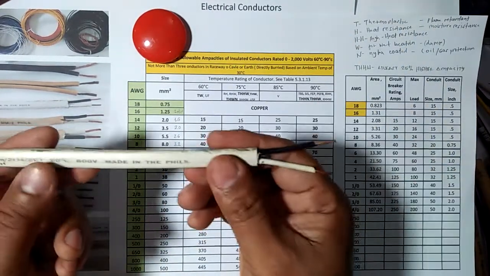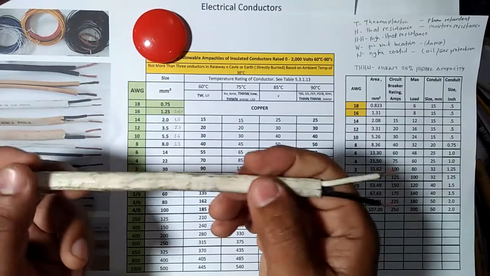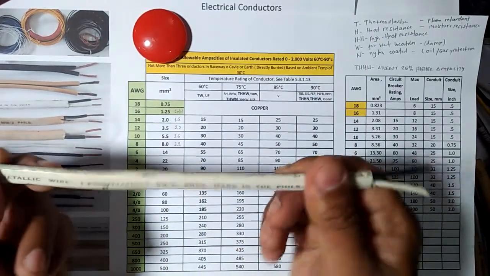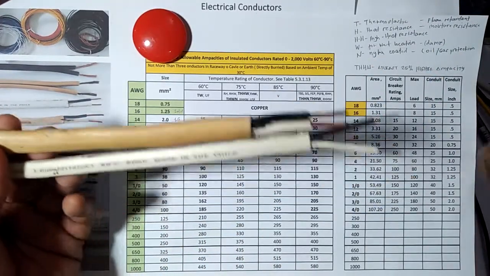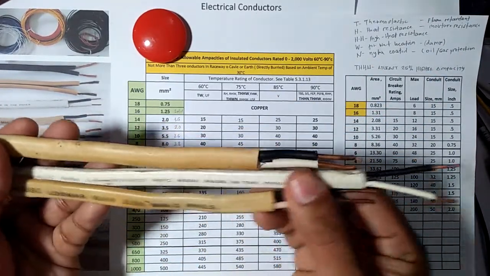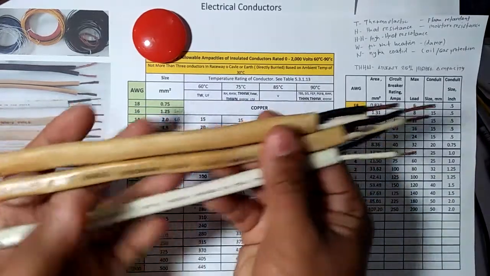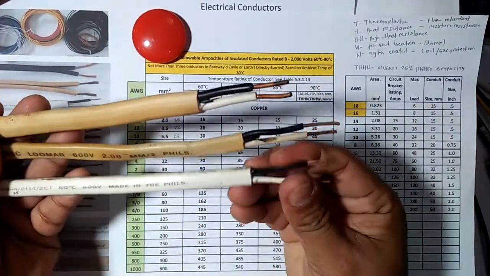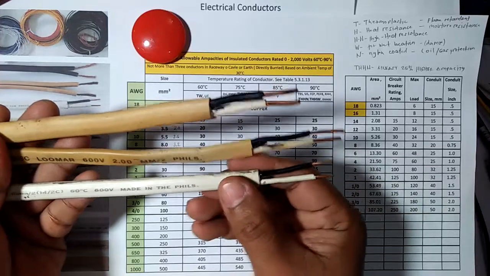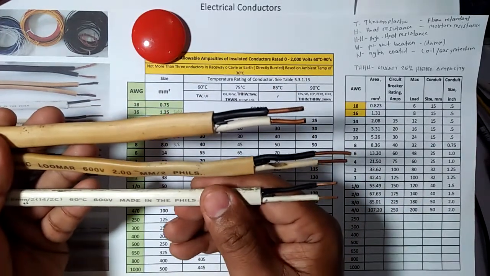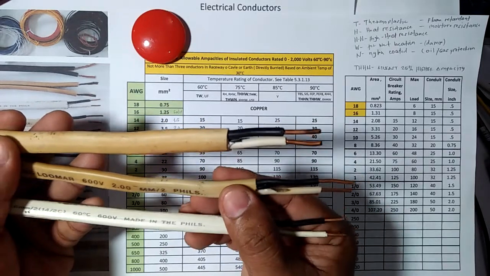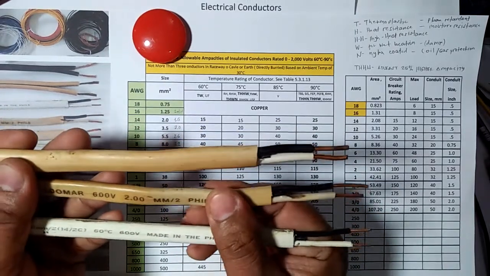While this one, it is a solid wire, so it is not flexible like this one and this one. So this is number 14. You can use it as branch circuit. This is number 12.